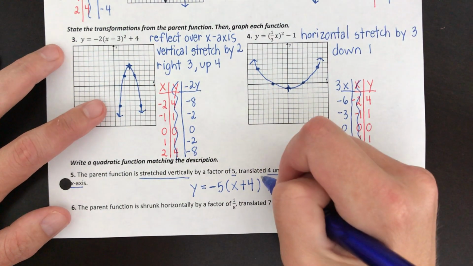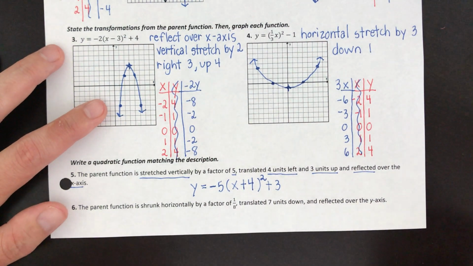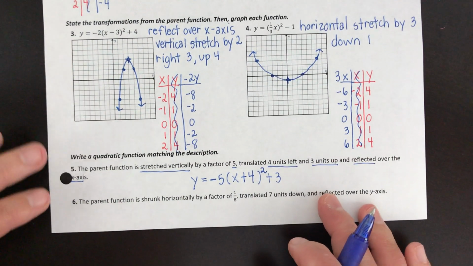Okay, now if you forget the squared, then it's not a quadratic function. So that squared is what makes it quadratic. So that's like the most important part, so don't forget it.